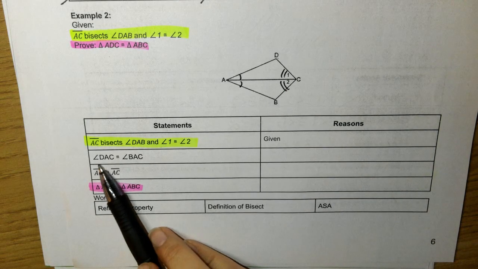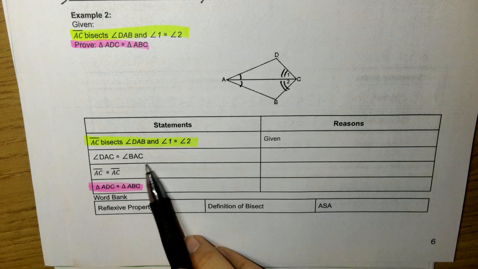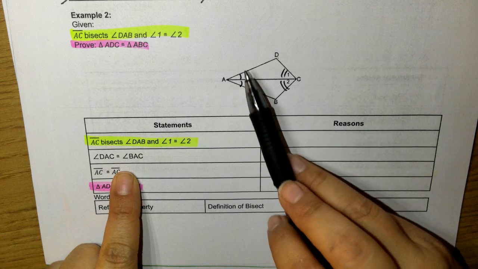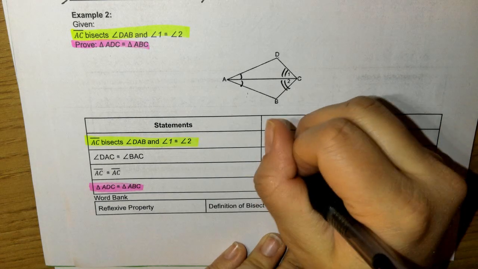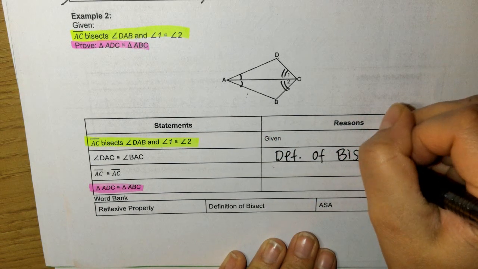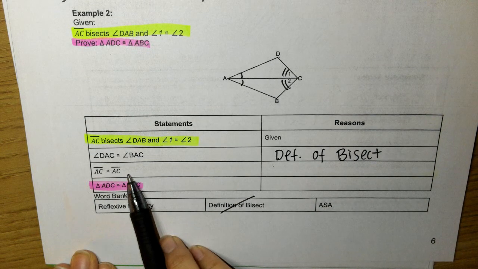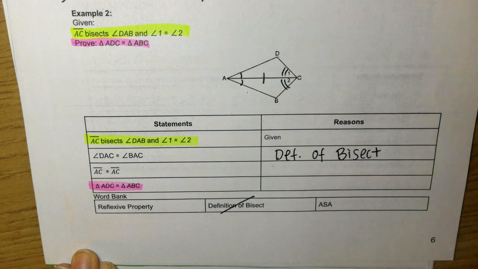The next one is angle DAC is congruent to BAC. I already marked that up, and we know they're congruent because of a bisect. Definition of a bisect. Next one, AC is congruent to AC. They're the same thing and they're sides. I'm going to give it a tick mark.